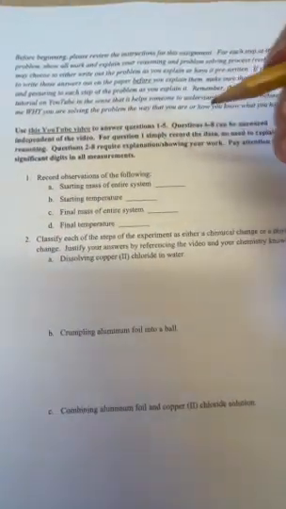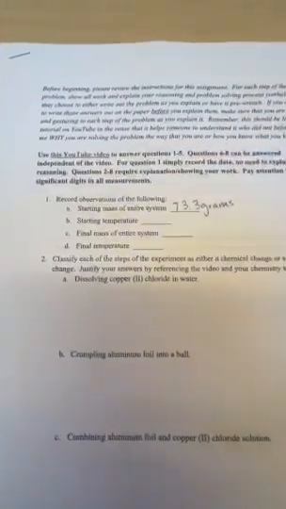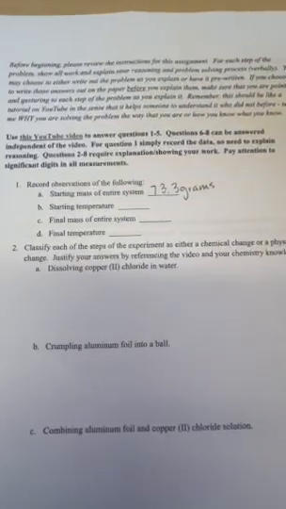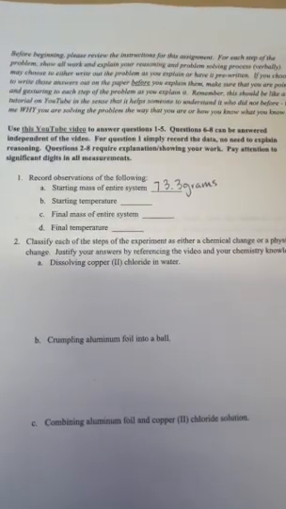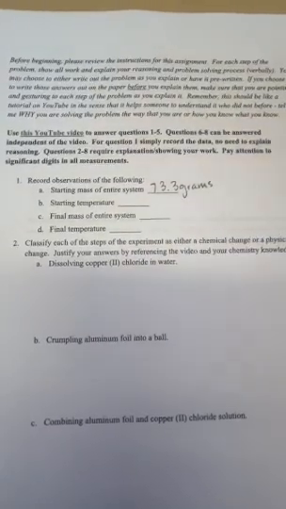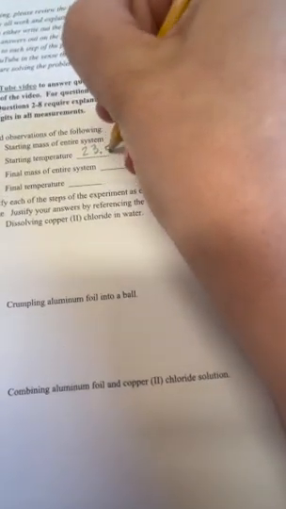Okay, so for question one, we watched the video and got a little bit of data. So the starting mass of the whole system was 73.3 grams, and that includes the water, the copper, and the thermometer with the beaker. Our starting temperature was 23.5 degrees Celsius.